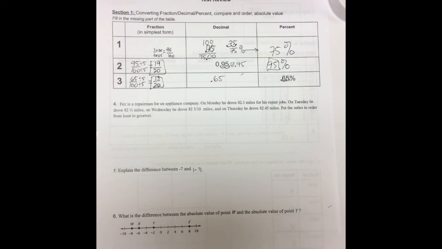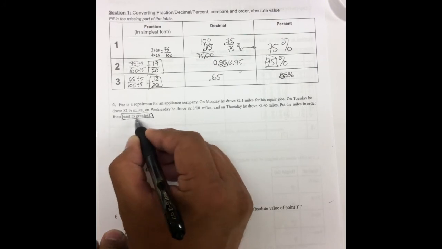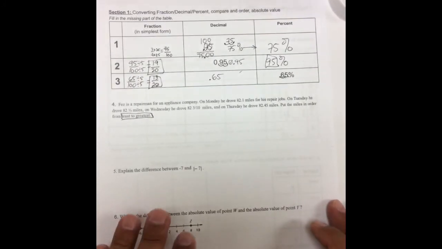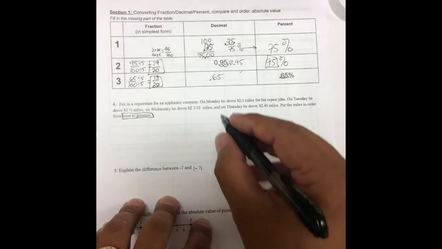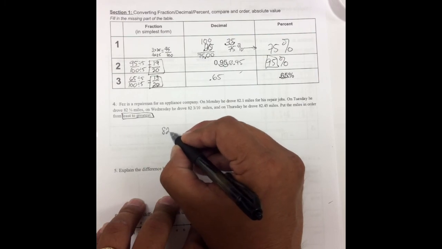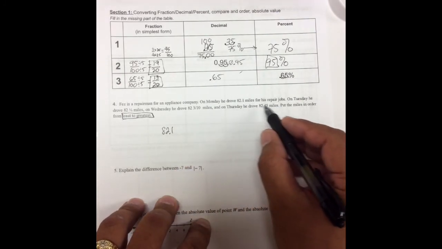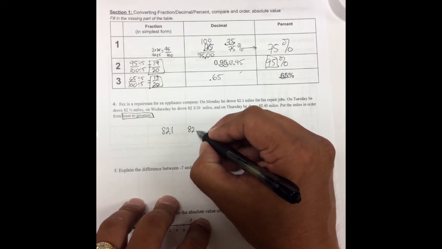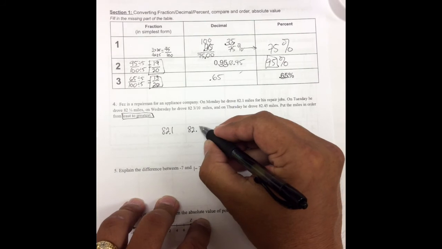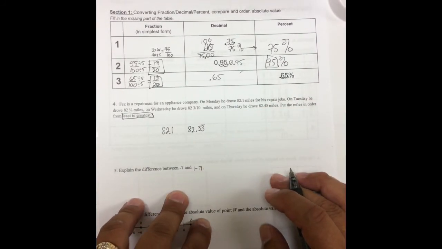It wants us to put the miles in order from least to greatest, and I'm going to circle that or box it so I know I need to start with my lowest number value and go to my highest number value. So I'm just going to start with 1. Let's say I've got 82.1. Then I need to move on to my next number. On Tuesday he drove 82 and 1/3. Well, 1/3 I know is 0.3 repeating, so that's going to be my decimal form of 82 and 1/3.